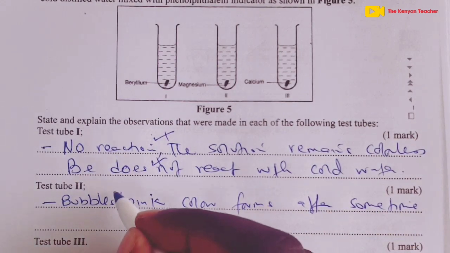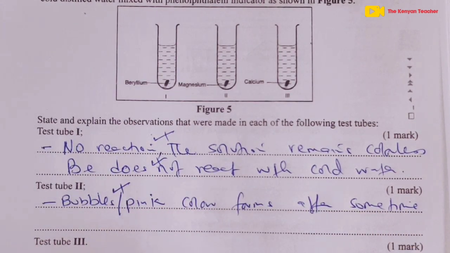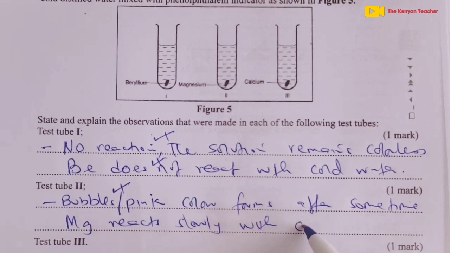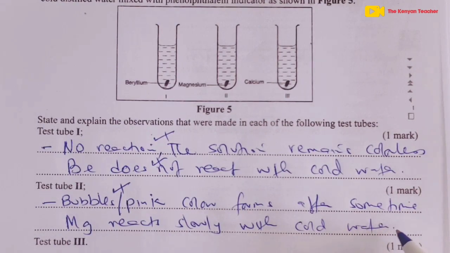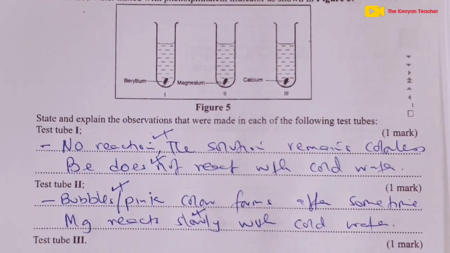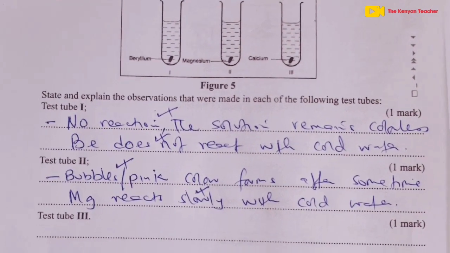That observation would be half mark, and then we go ahead and explain that magnesium reacts slowly. Magnesium reacts very slowly with cold water, and of course we are forming magnesium hydroxide, which is alkaline, and that is what makes our solution turn pink in presence of the indicator.